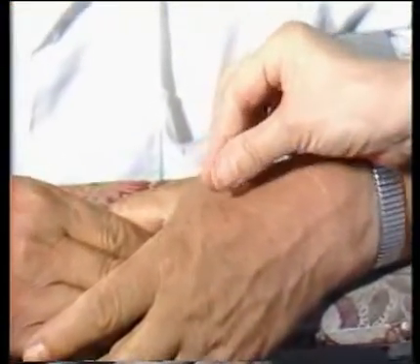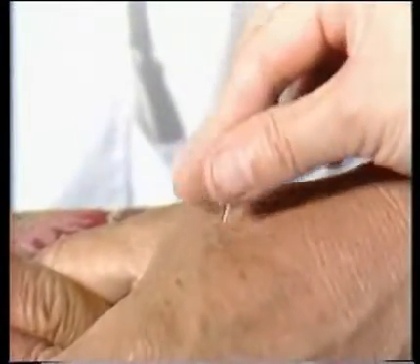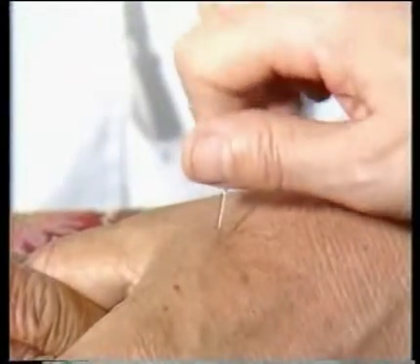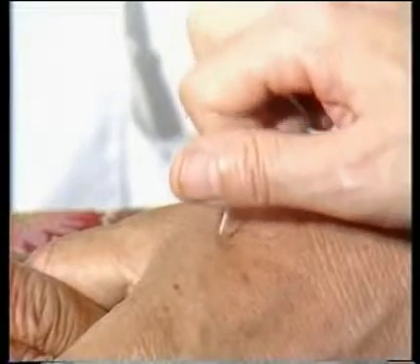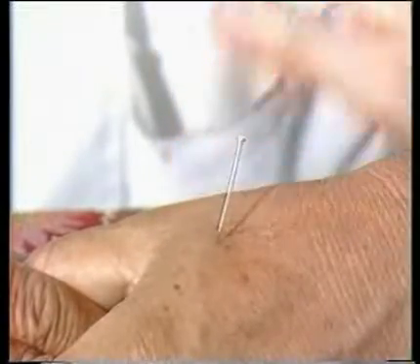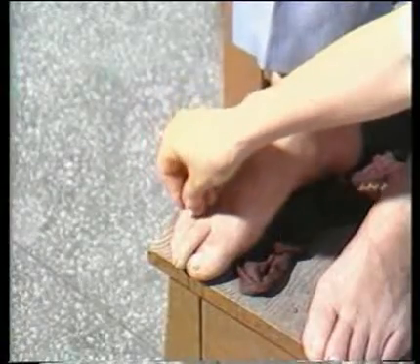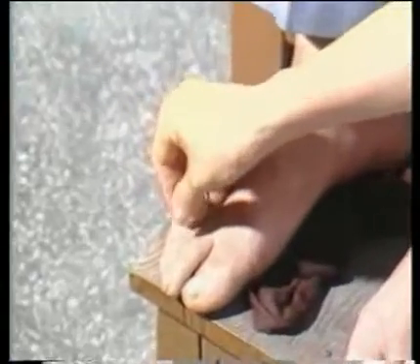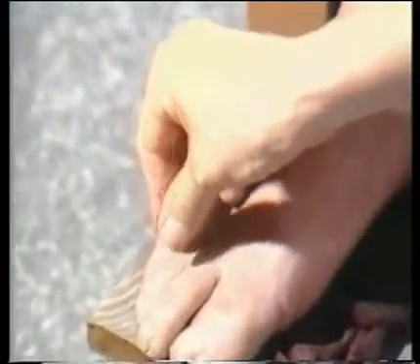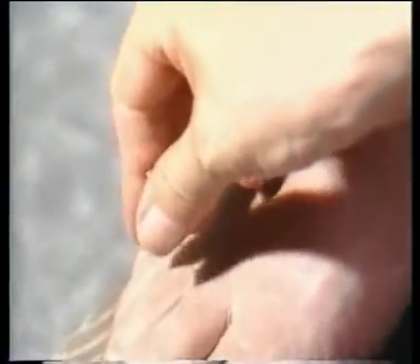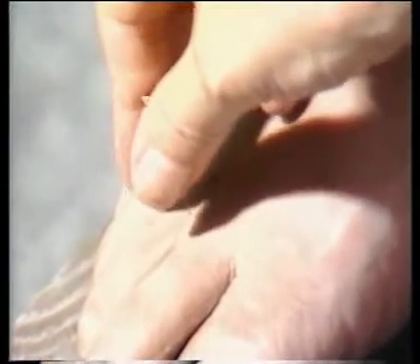Distal points Hegu, Large Intestine 4, and Neiting, Stomach 44, are punctured to regulate the meridians and relieve the pain.